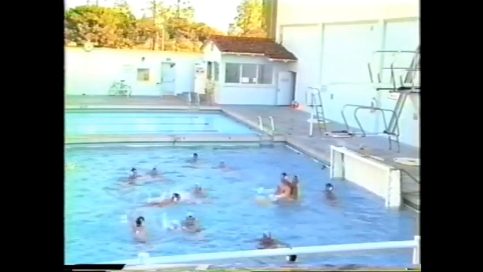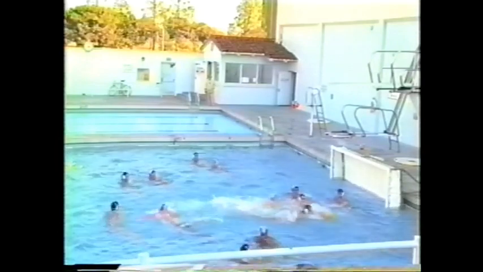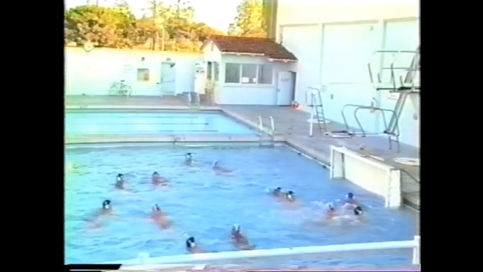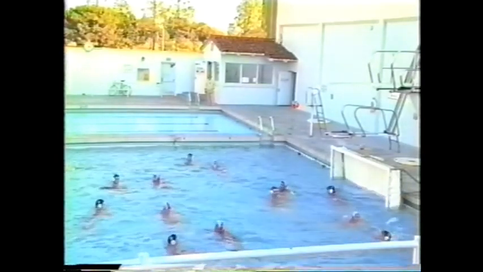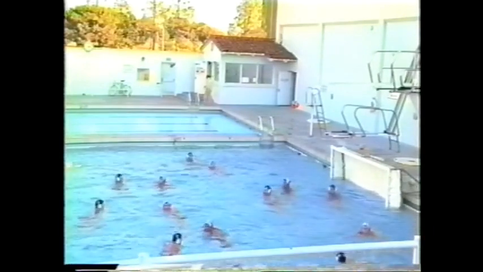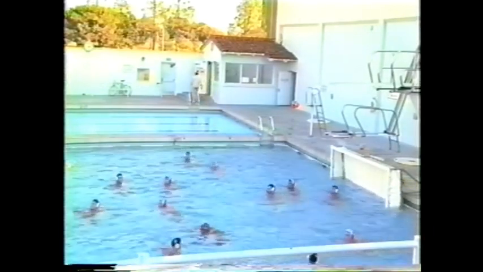Here comes Tim with the drive. He's going an angle drive there, and not a good shot because he swung at the ball. You never swing at the ball. Reach out and wrist shoot that ball.